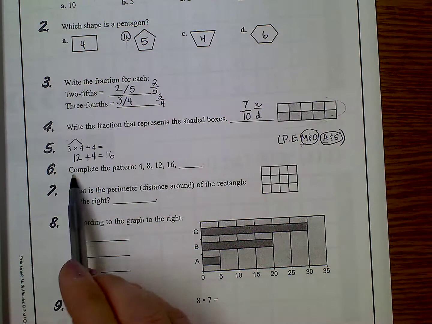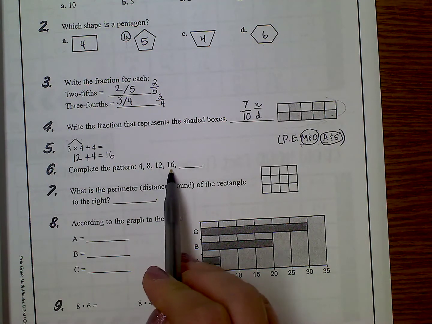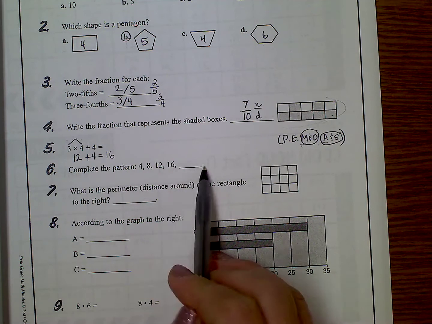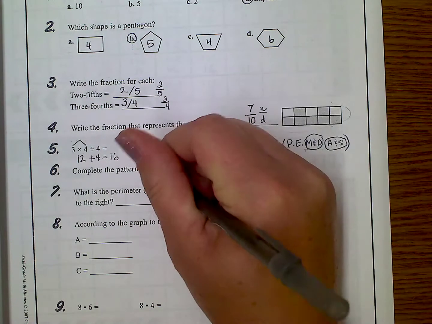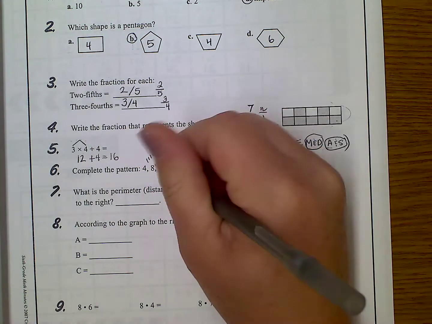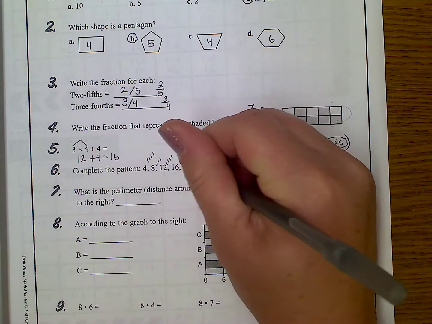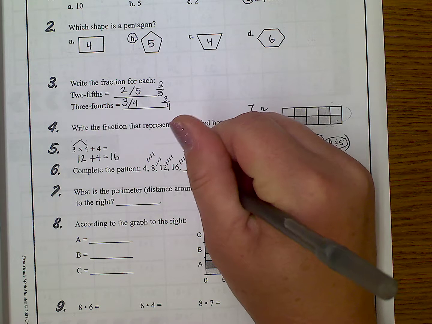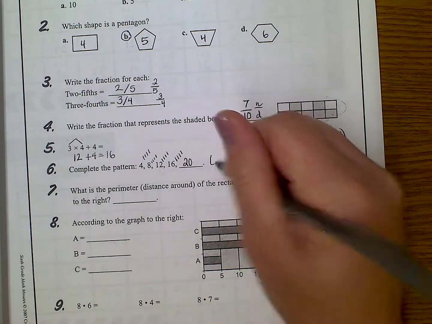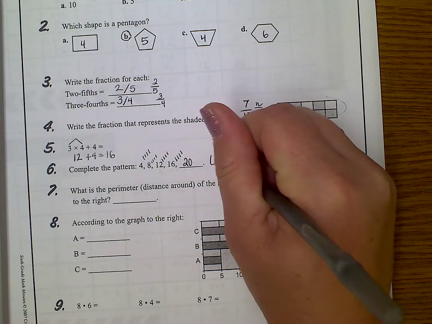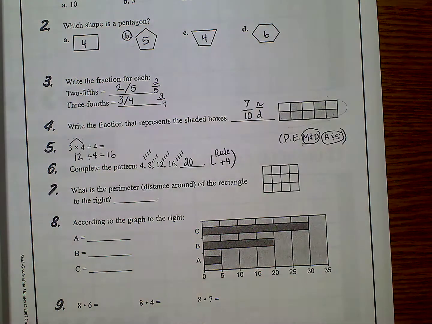Next, number 6. Complete the pattern. 4, 8, 12, 16. Now, if I didn't know, I could just count up 4, 5, 6, 7, 8, 9, 10, 11, 12, 13, 14, 15, 16, 17, 18, 19, 20. So 20 would be my next number. And this is showing that it's adding. The rule is plus 4 every time. I mean, they don't ask you that, but that's really good to know.